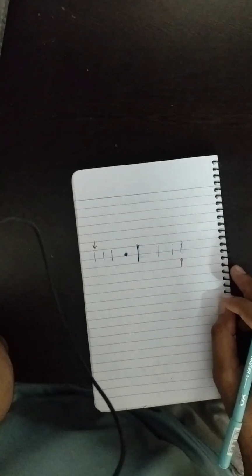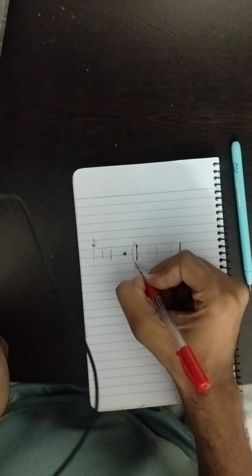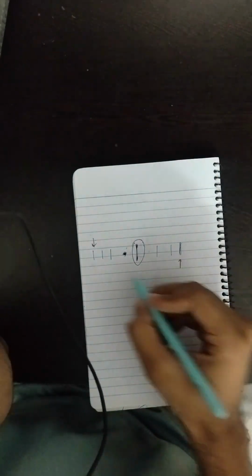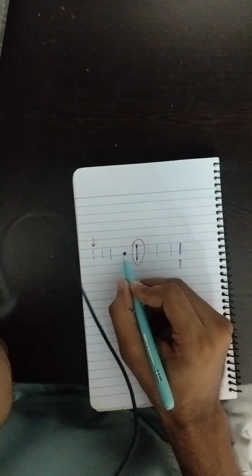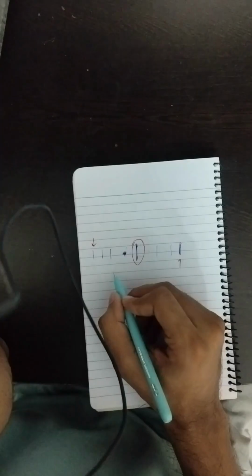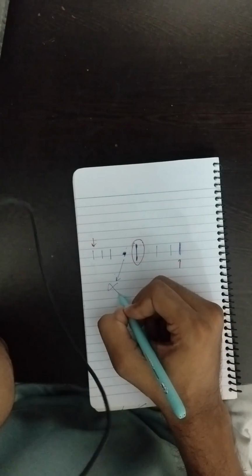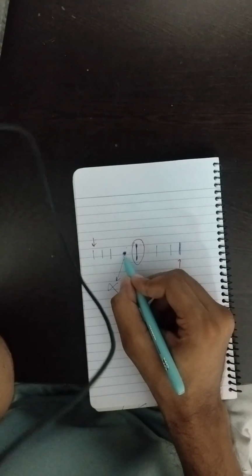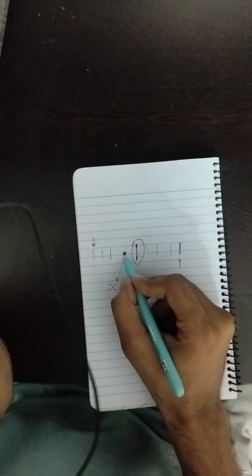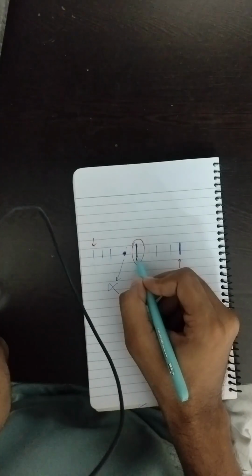But this is the main point: mid comes here, and this is our answer that we want. Now mid is here. If we had returned mid, it would have been wrong. Why? Because this is not even an element in our matrix. Our element is this.